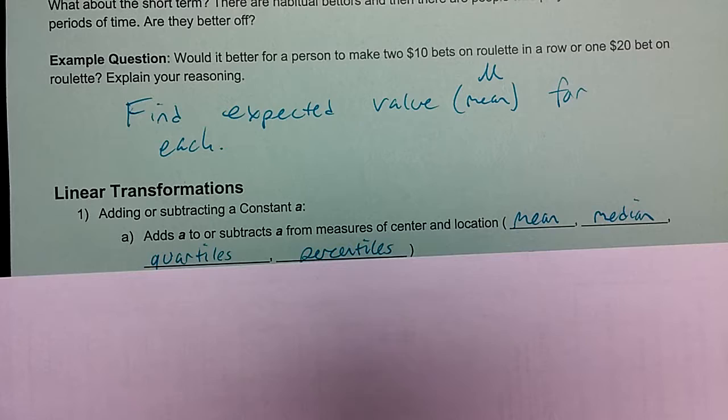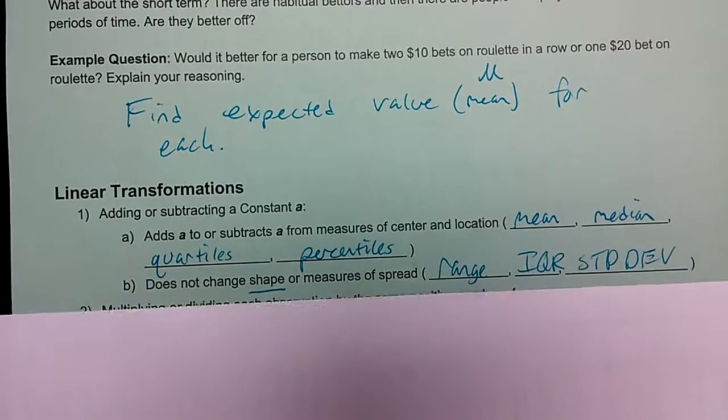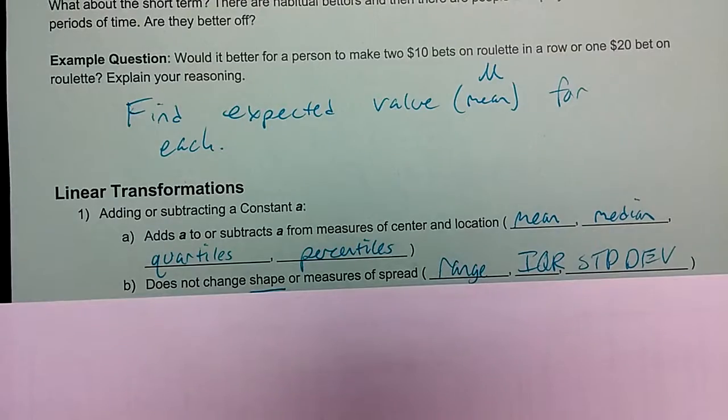So mean, median, quartiles, and percentiles. If you were to add 10 to every data value in your data set, mean, median, quartiles, percentiles would all increase by 10. Same thing goes with subtraction as well. So the center will change. What doesn't change when you add or subtract is your shape or the measures of spread, so range, standard deviation, and IQR. Those will not change when you add or subtract.